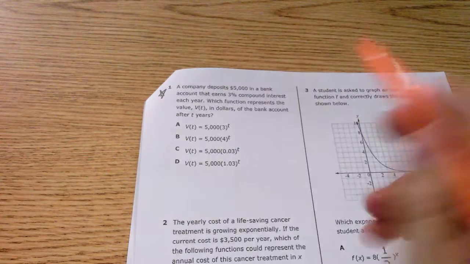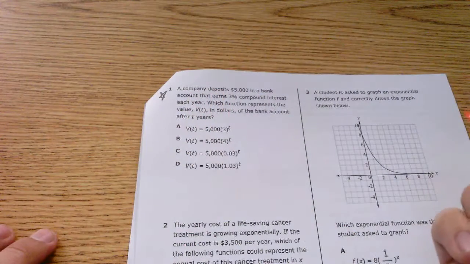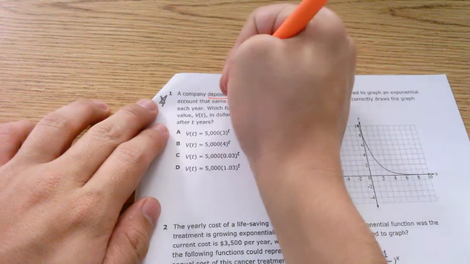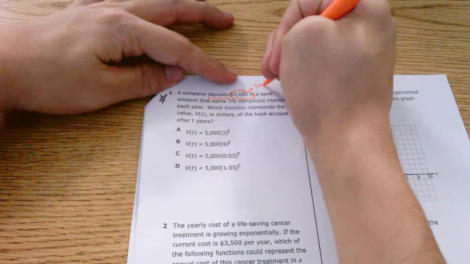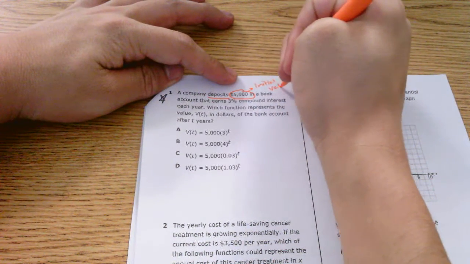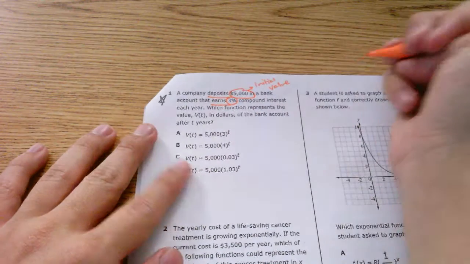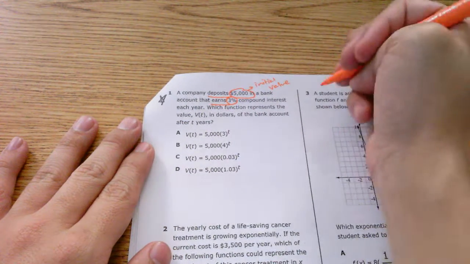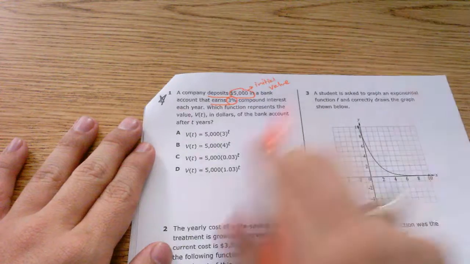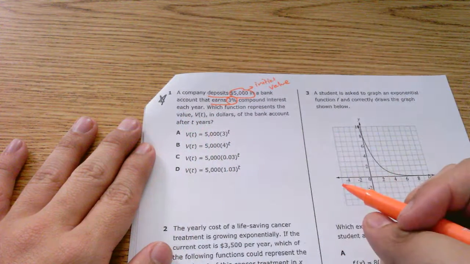Here, it shows a new question, a word problem. A company deposits $5,000 in a bank account. Deposits is a word that means that we're starting with that kind of money. So I'm going to call it the initial value. That earns 3%. Wow, earns is different than that other problem we did earlier. Earns means we're going to get more money. Which function represents the value V of t in dollars of the bank account after t years?